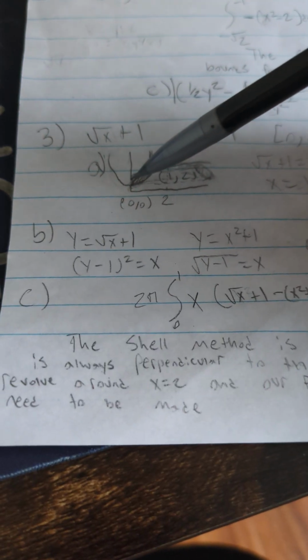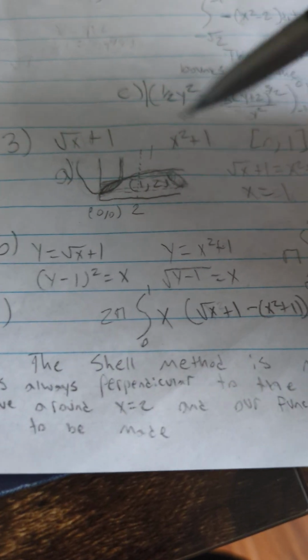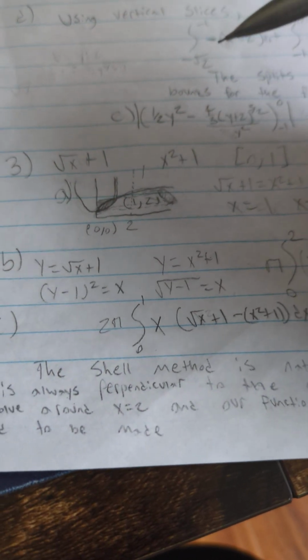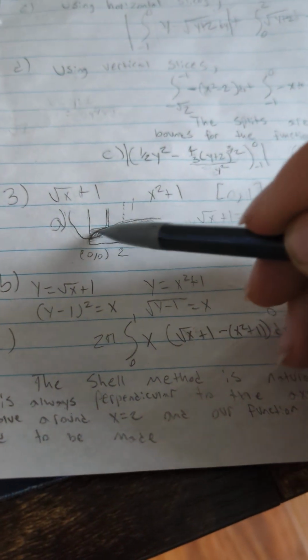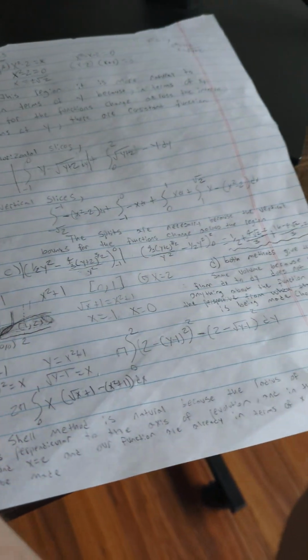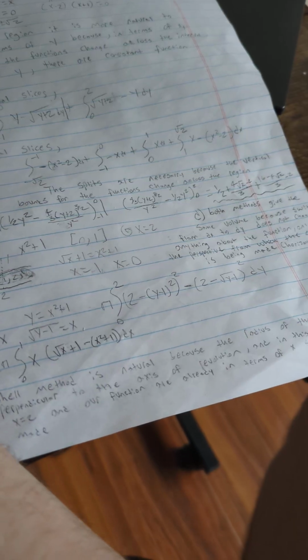And we also have an intersection at (0, 0). That's less relevant, but it is our bounds. And we are revolving around the axis x equals 2. So the top curve is clearly the square root of x plus 1. And for method 1, washers, we are going to use horizontal slices, integrating with respect to y.